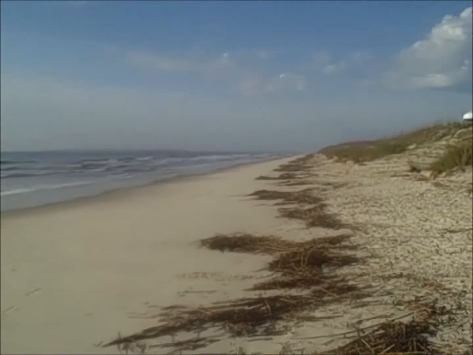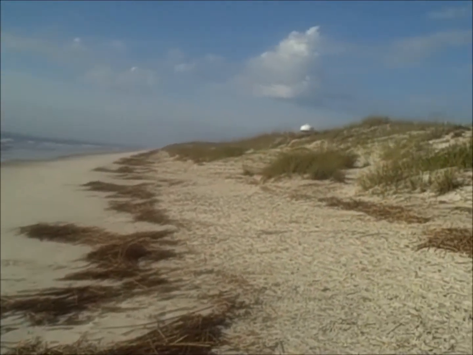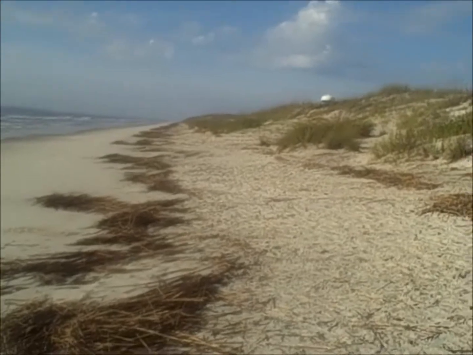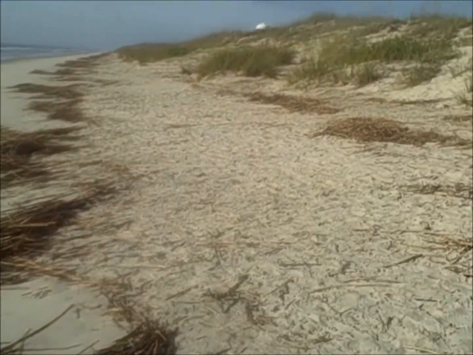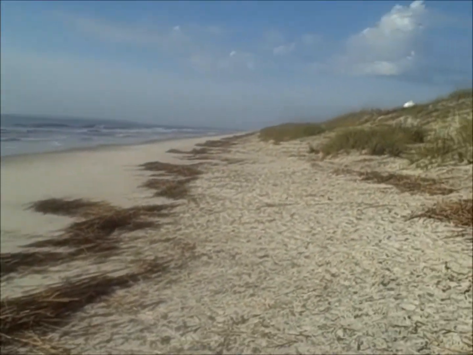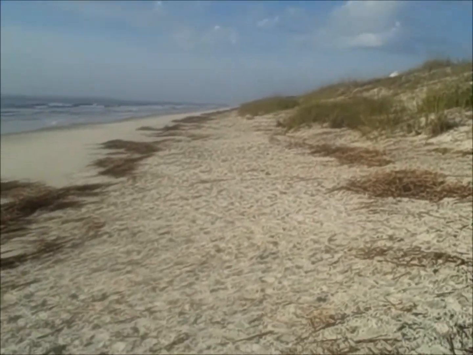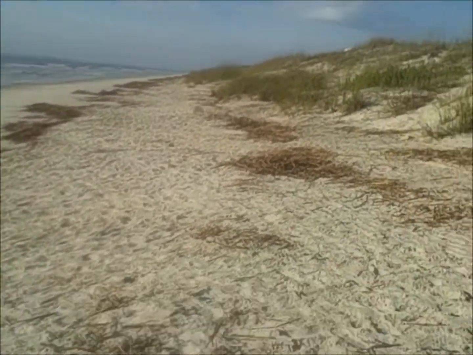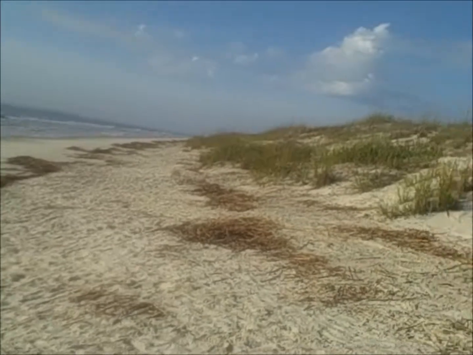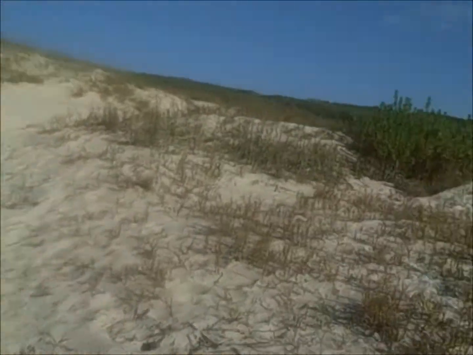To start off with, we have the rack line. The rack line forms when vegetation is being created during mean high water line. When the rack line is formed, you have sediment being created by wind-driven processes.